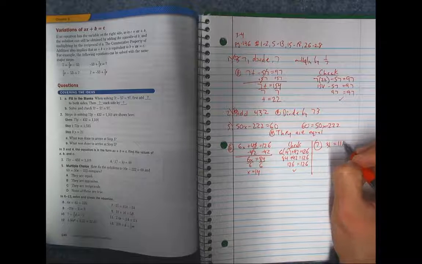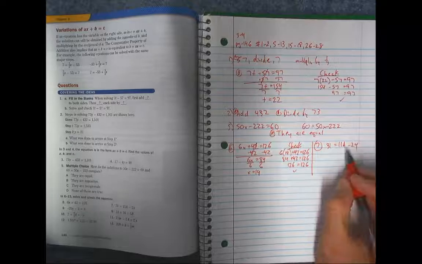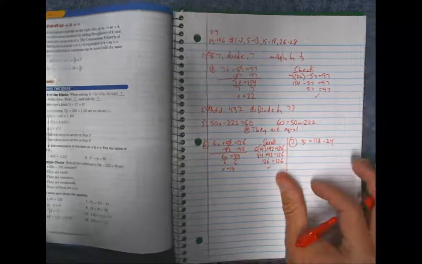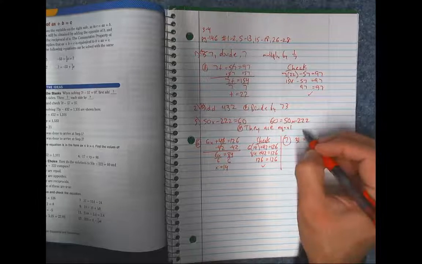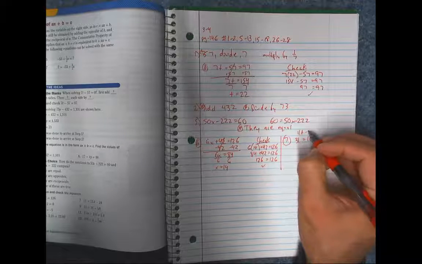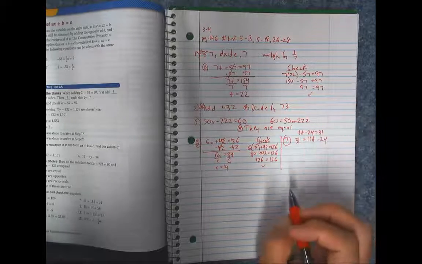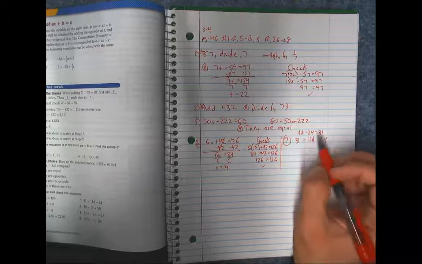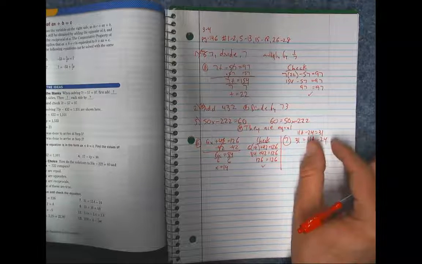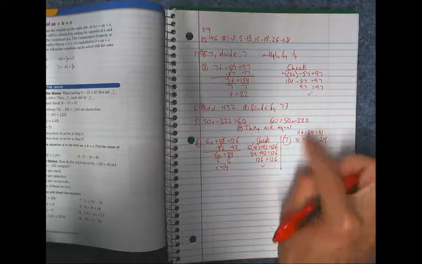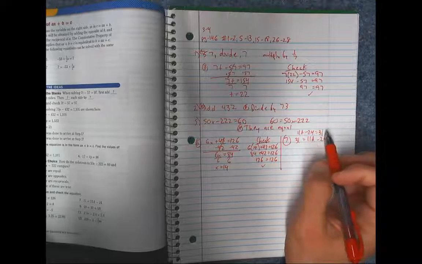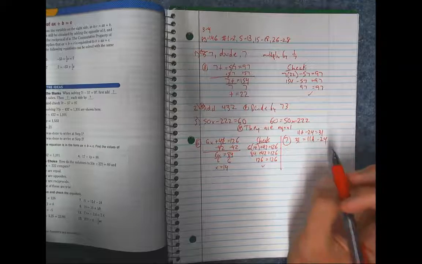Number 7. 31 equals 11a minus 24. Now, the variable's on the right side here. So we're just working the opposite direction. If you wanted to rewrite this as 11a minus 24 equals 31, if that makes you more comfortable to work with, then do it. It says the same thing. As long as this expression goes to the left and then the 31 goes to the right, it still says the same thing. So if that just looks better to your eye and you're more comfortable with it, feel free to rewrite it.